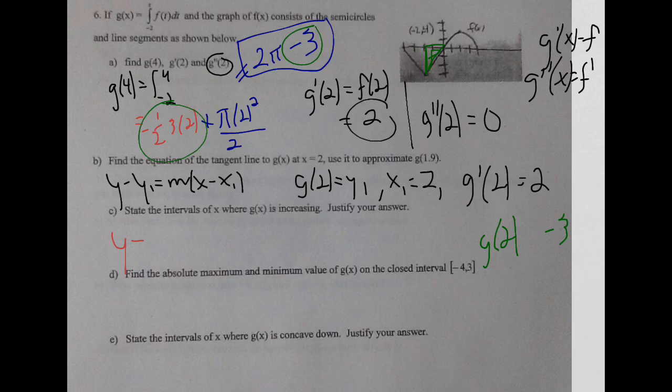And then g of 2 is going to be just the area of this part. So that's going to be half of the area that I did before. So it's pi minus 3. So I get y minus, and then I'm going to open parentheses, pi minus 3 is equal to my m, which is 2, times x minus 2, like that. And I don't have to simplify it any more than that. I'm not going to bother with it.